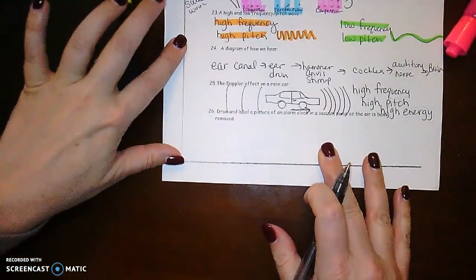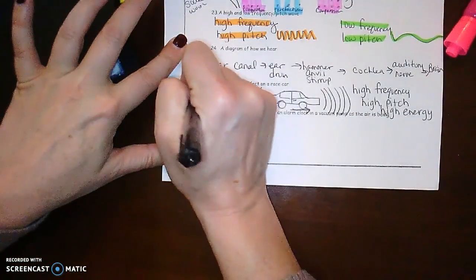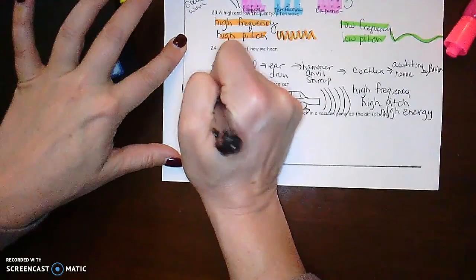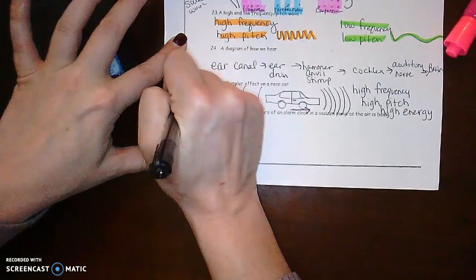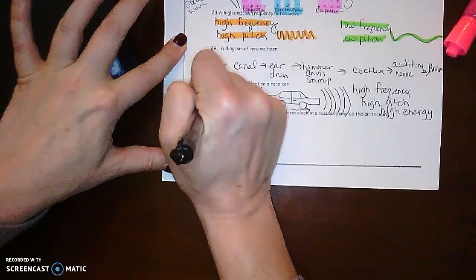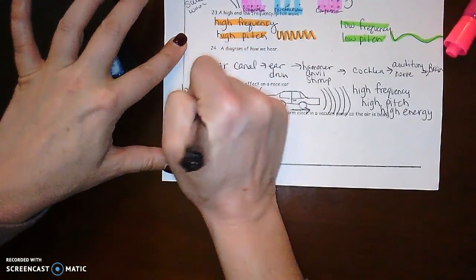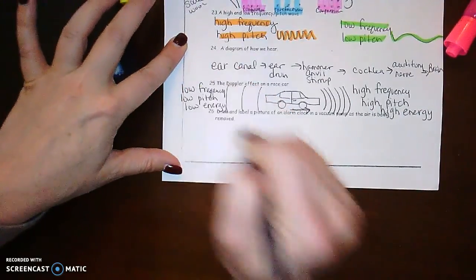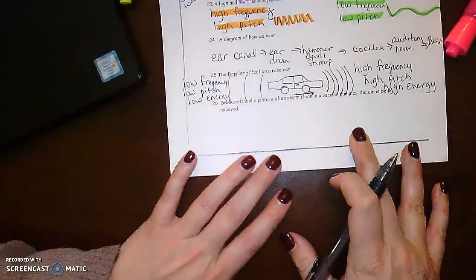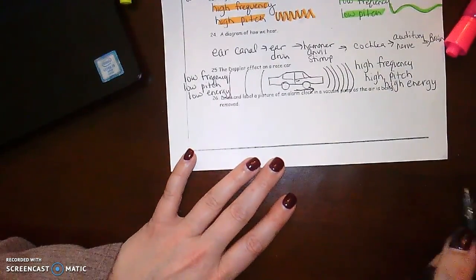And then this would have a low frequency, low pitch, low energy. And y'all already heard me do the race car noise, so I'm not going to do it again and embarrass myself further.